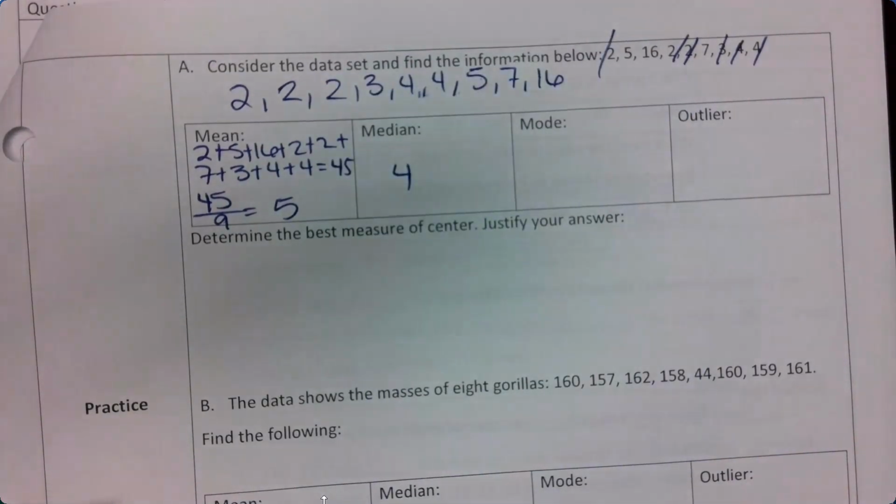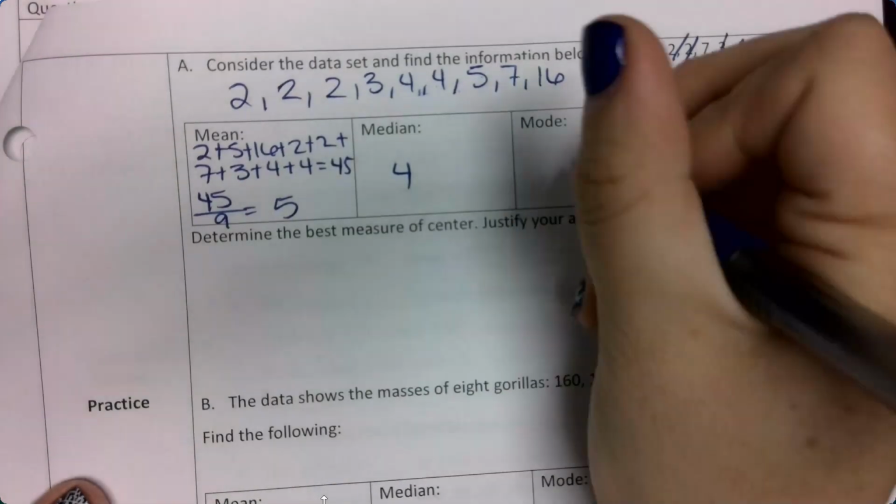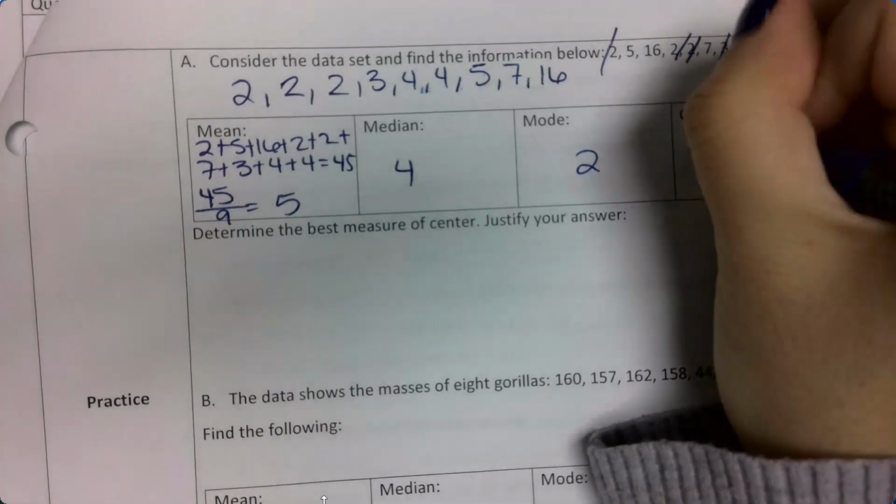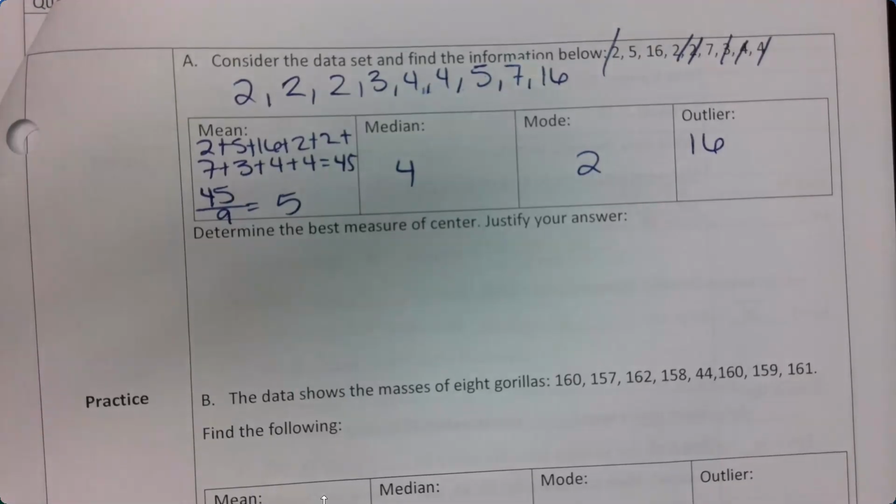And then my mode? 2, because it happens 3 times. And do I have an outlier? 16. It's more than twice as large as my next largest number. So which one do you think is going to be the best measure of center here, and why?